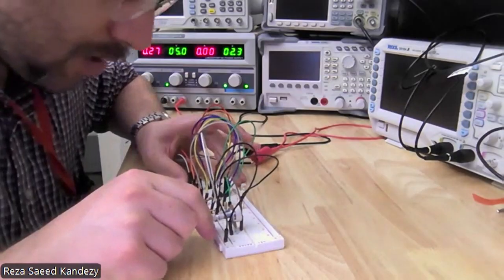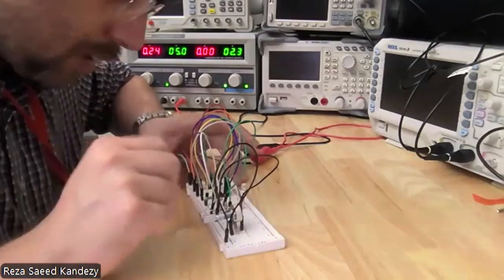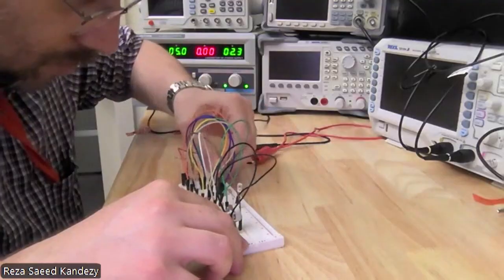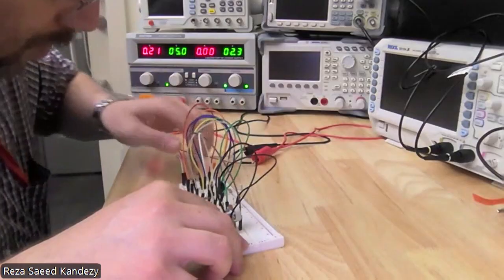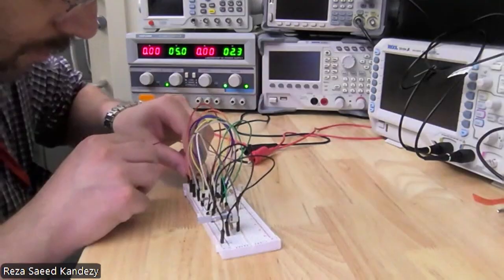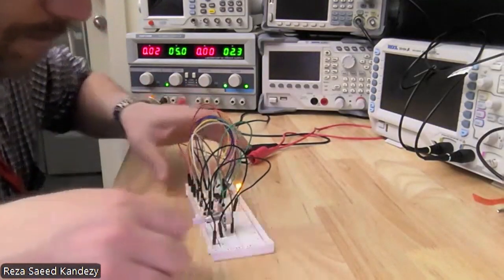Something is disconnected. Let me check if I messed up one of the connections when I was showing you all the stuff. Oh, shoot. Check the polarity. I made a mistake.